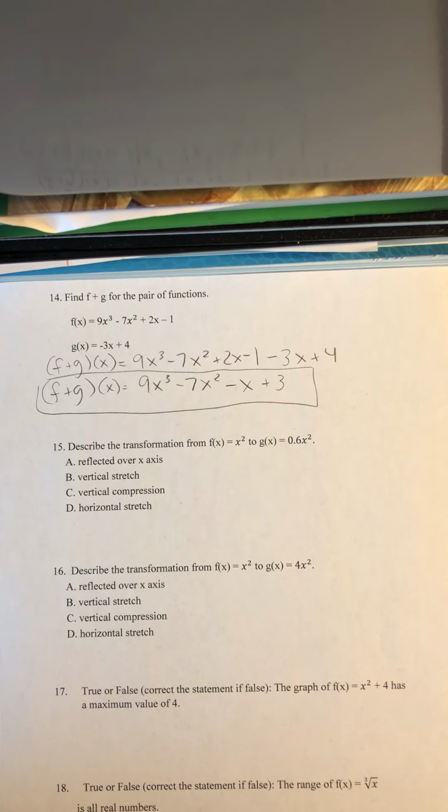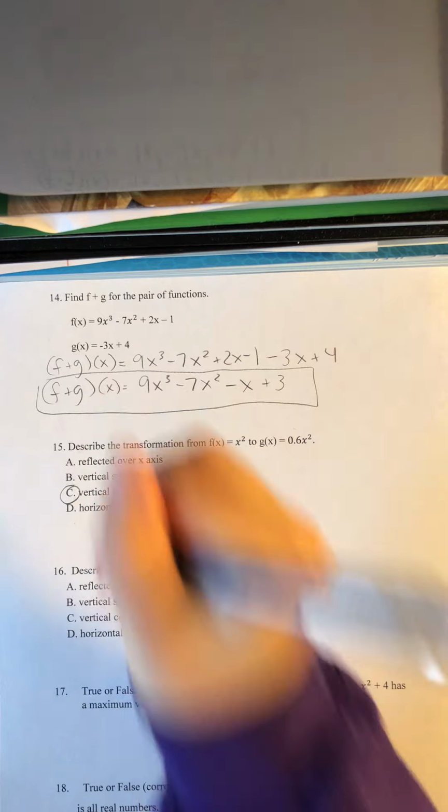So if it's getting multiplied through the entire thing, if you have a number in front like that, it's going to be vertical, it's not going to be horizontal. And then if it's less than 1, it's going to be a compression. So it's a vertical compression.